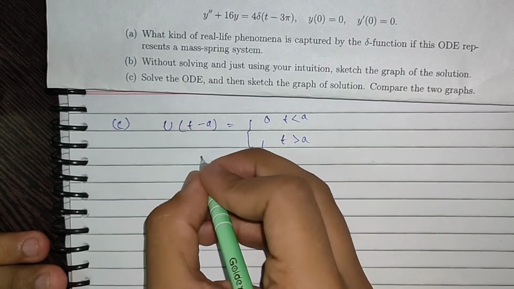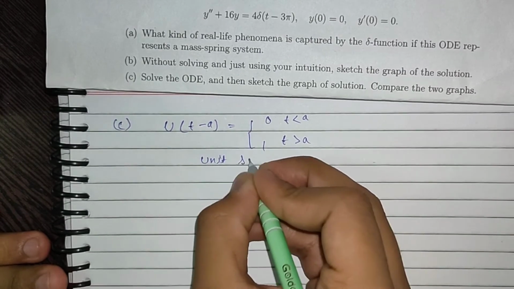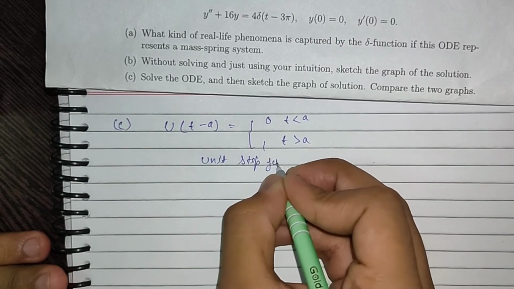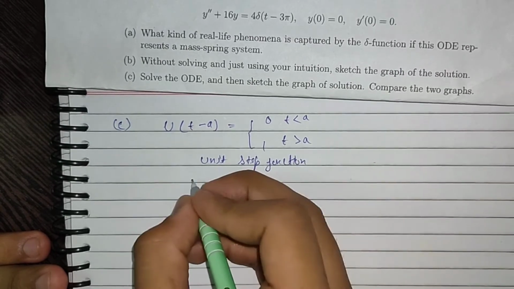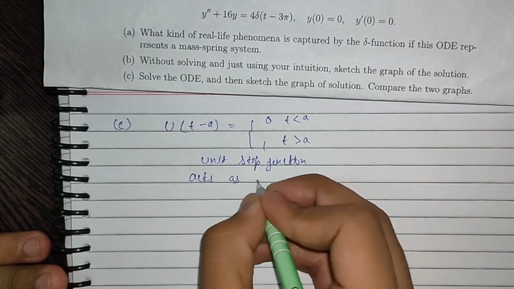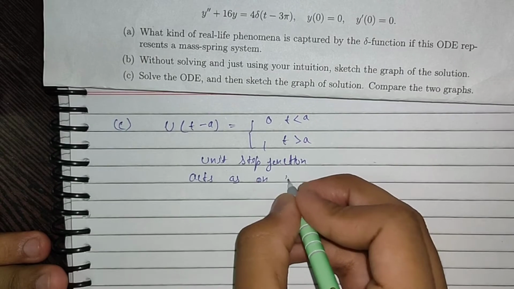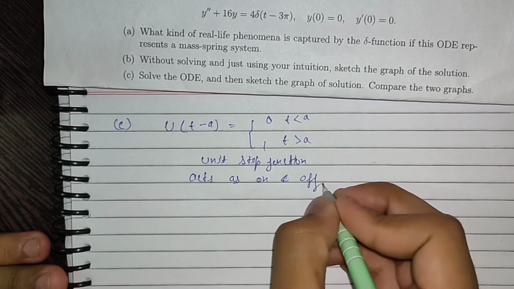This is basically a unit step function, which acts as an on and off switch.